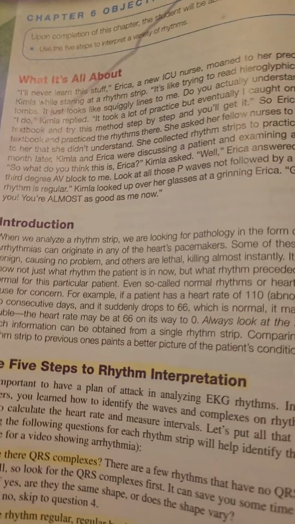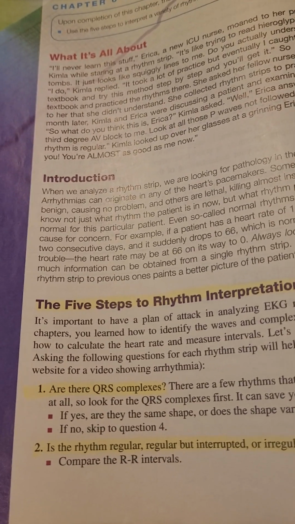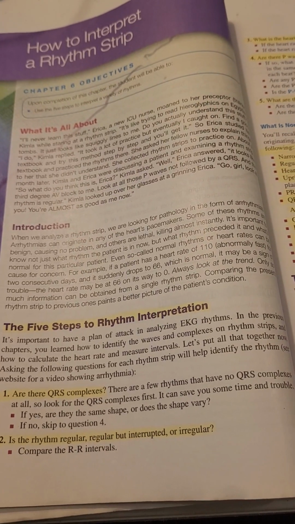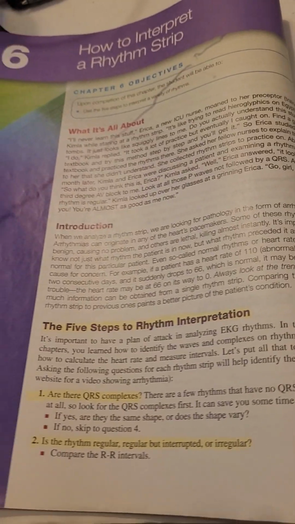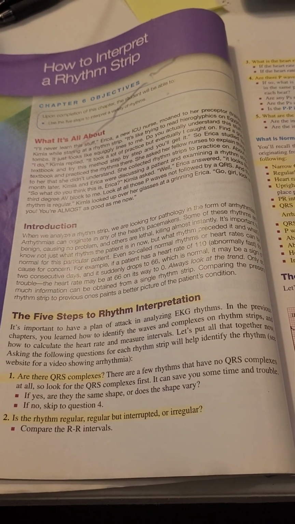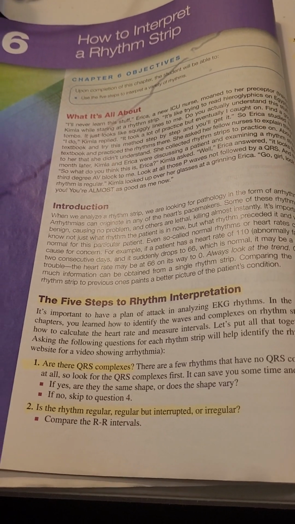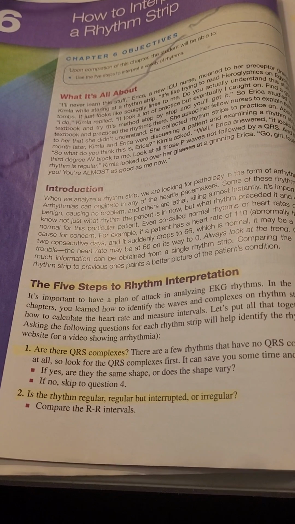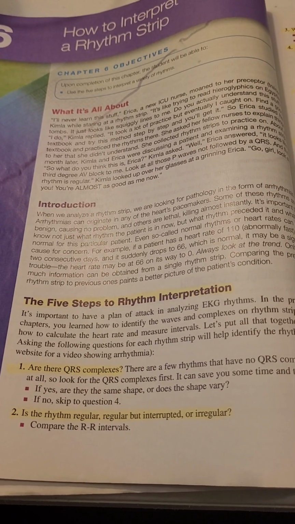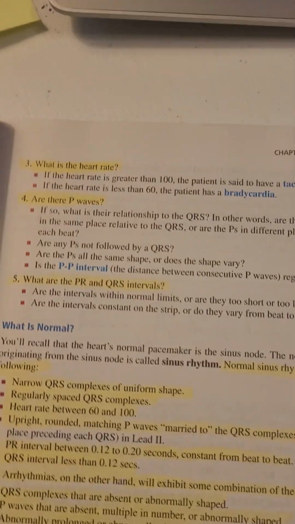Okay, so it says 5 steps to rhythm interpretation. Number 1: are there even any QRS complexes? Because some of them don't even have QRS, so you have to look out for that. Do they all look the same? Are they consistent, running consistently, the R to R? Number 2: is the rhythm regular, regular but interrupted, or irregular? Compare the R to R intervals. That's something else to look for.